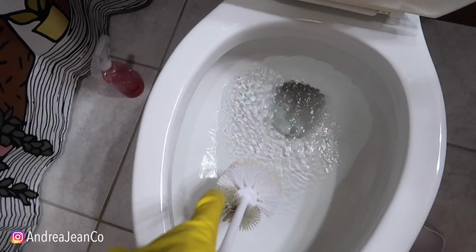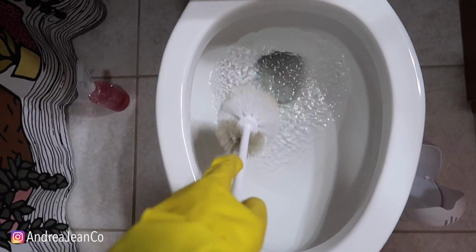So if you have some old aspirin laying around that you want to get rid of, give this method a shot.